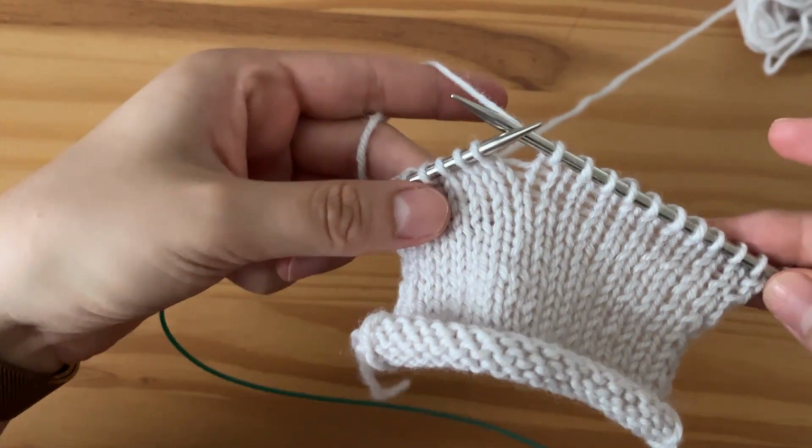First of all, don't panic. This happens sometimes, especially when you're a beginner knitter. And then we can fix that. This is actually a very easy thing to fix. So I'm going to show you how to do that. What happens when you drop a stitch?